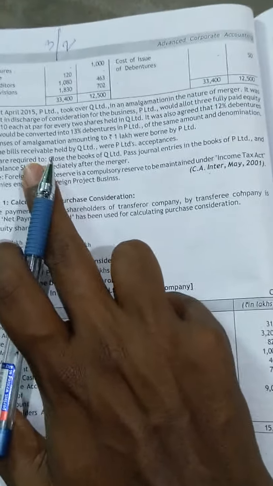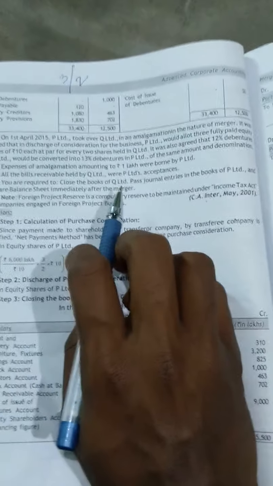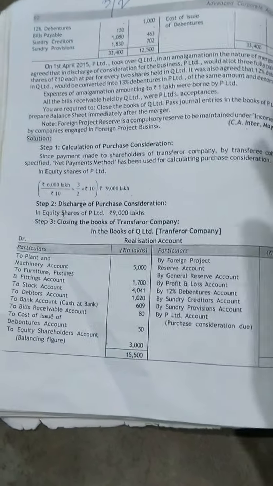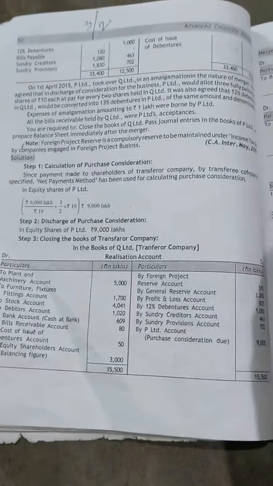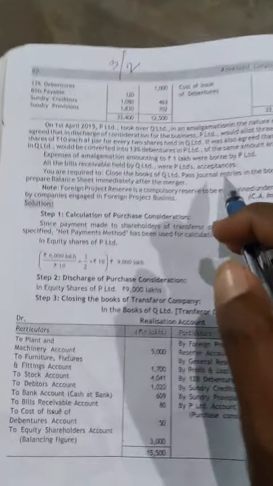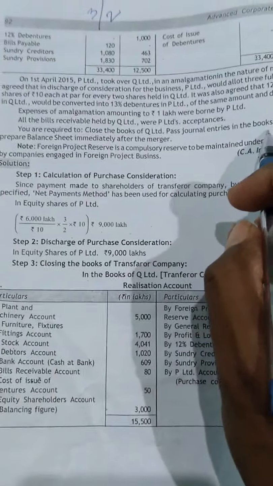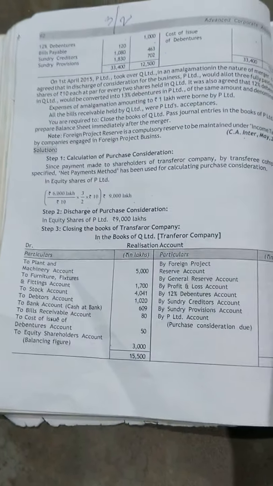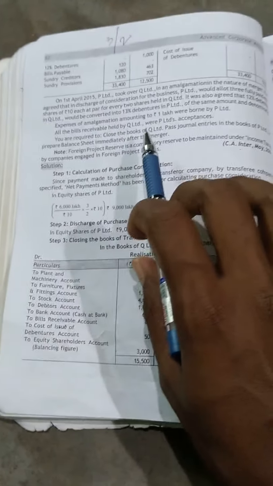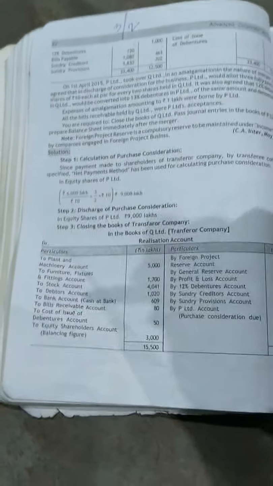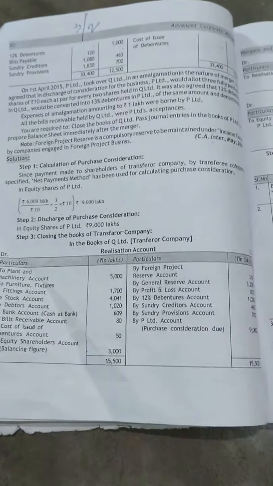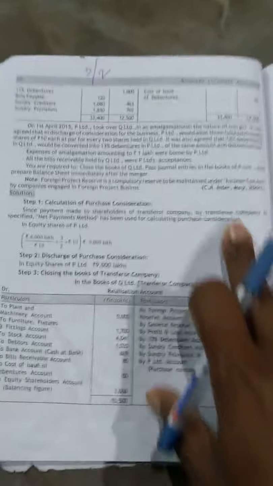Next, you are required to close the books of Q Limited. So when they are asking us to close the books of accounts, you need to follow step number 1, step number 2, step number 3 and pass the journal entries in the books of P Limited. That means step number 4. So here you need to prepare all the 4 steps. When they are asking us to close the books of accounts, your wish, either you can pass journal entries or ledger accounts. In this question they have passed ledger accounts, it will be better, it will save your time also.